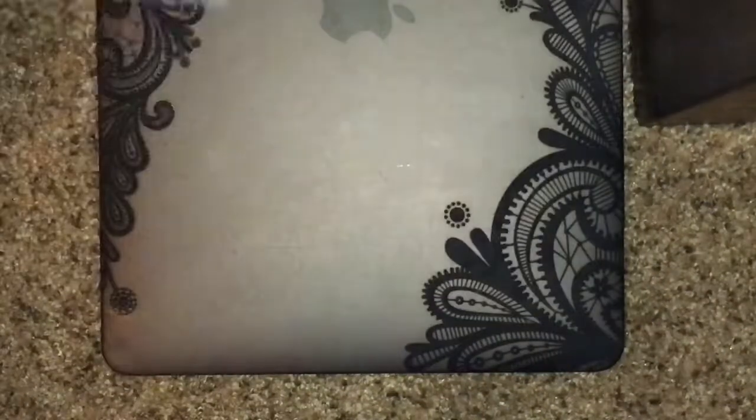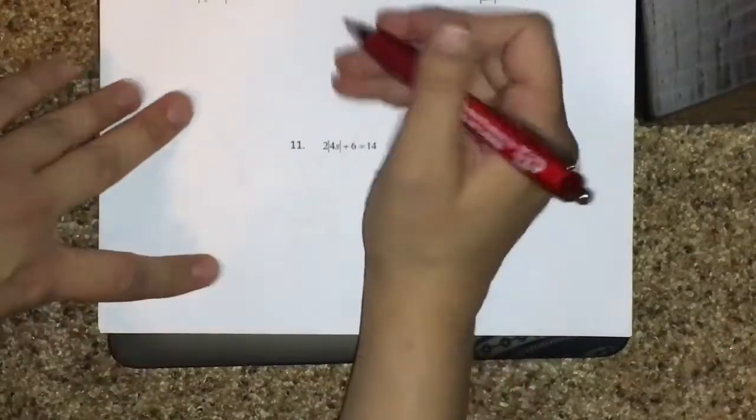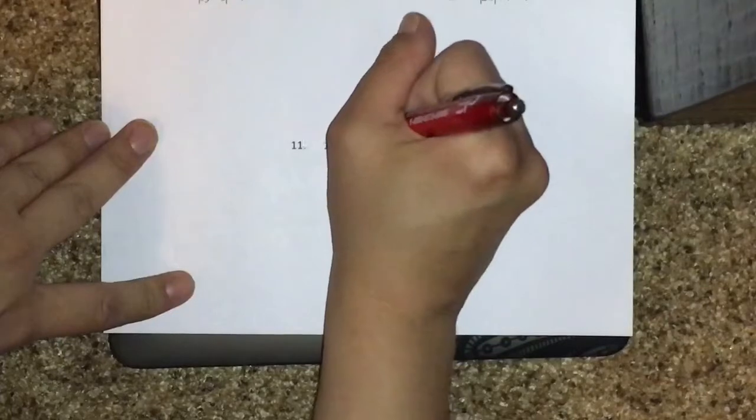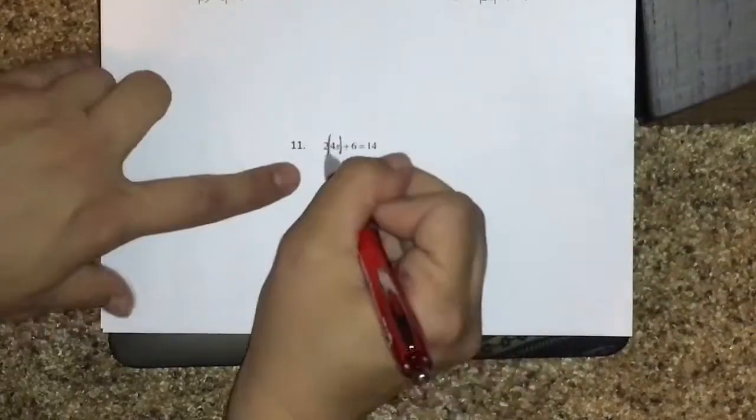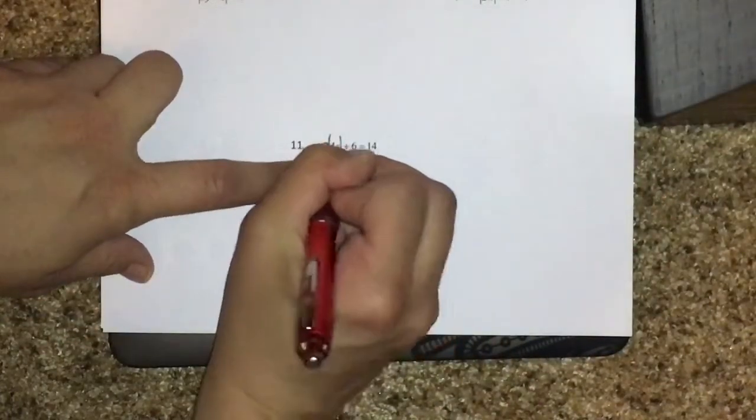Let's go ahead and flip our page and look at number 11. So number 11, remember, step 1 is to isolate the absolute value symbols. And this is what I was talking about here. Notice how we have these absolute value symbols here. But what's happening to the absolute value symbols? There's some stuff on the outside of it. We want to get rid of that. We want to get that absolute value by itself so we can set up our 2 different equations.